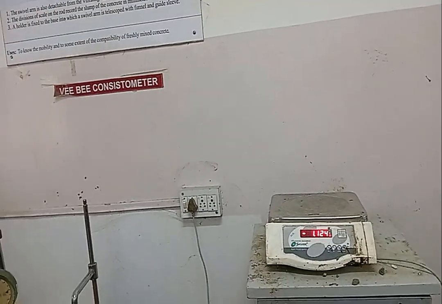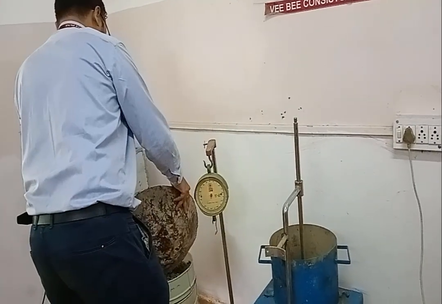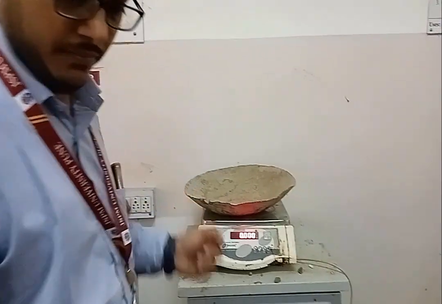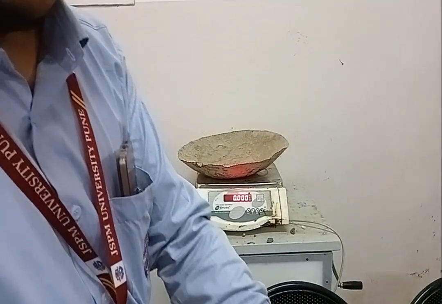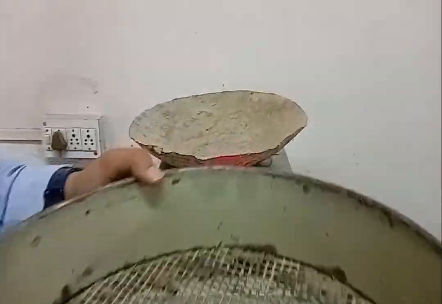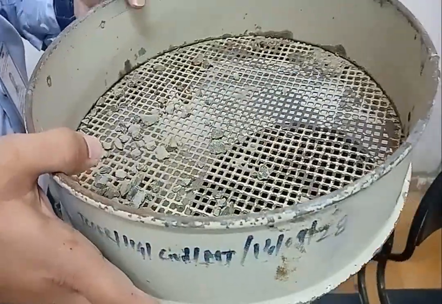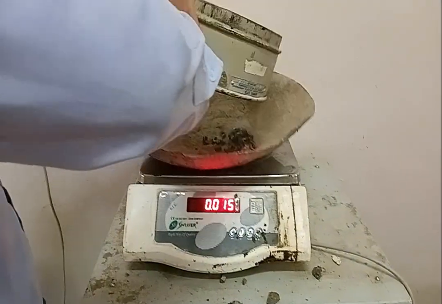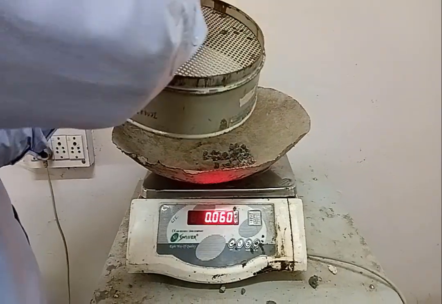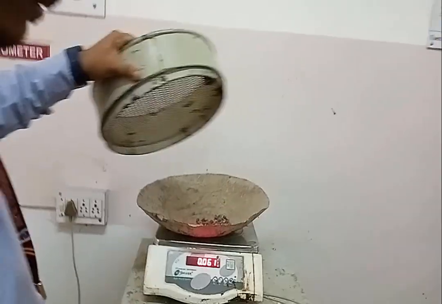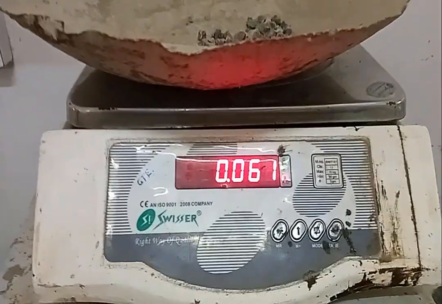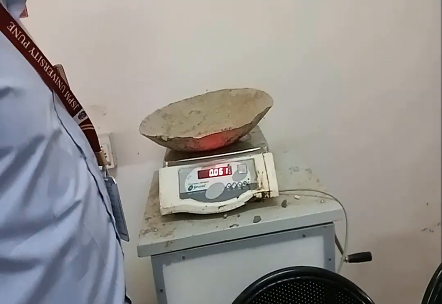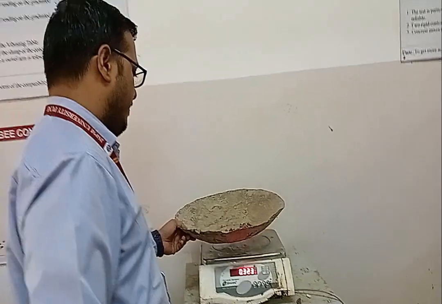So I just pour this remaining one. So this is the last sieve. You will see the aggregate amount is very less. So it's the 4.75 mm sieve. So now we are going to weigh it. So it is about 61 grams. So I'll keep it aside.